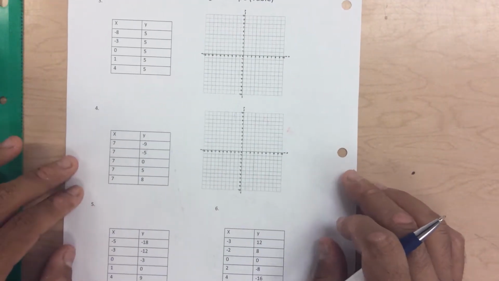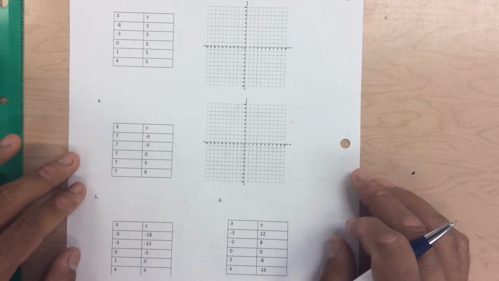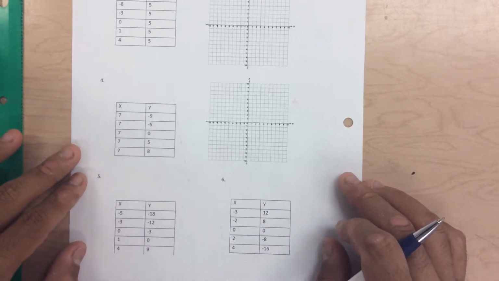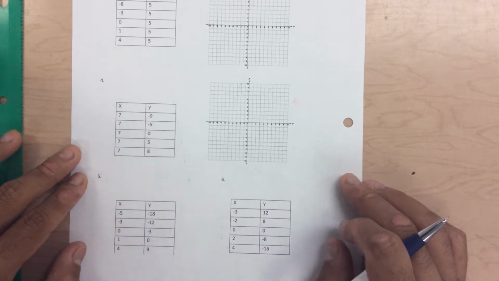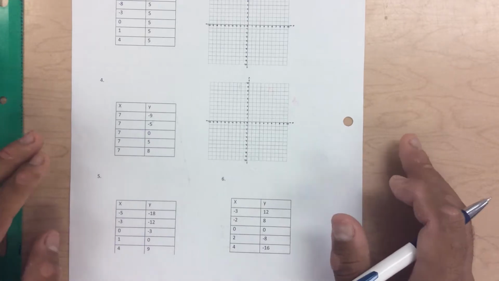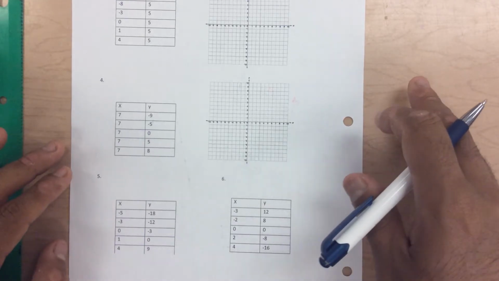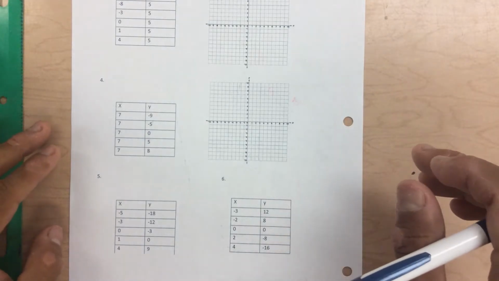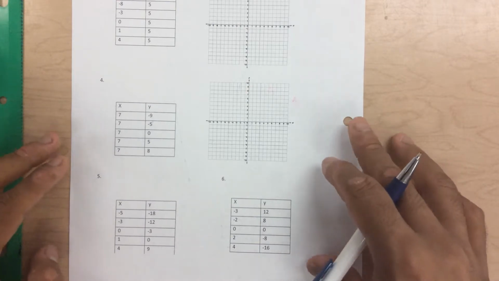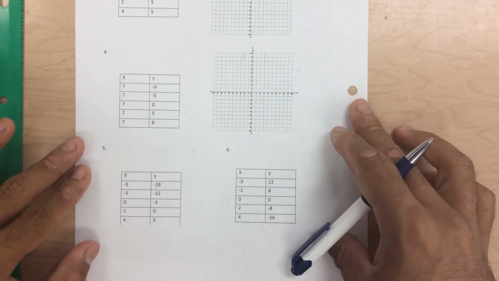Okay? Let's flip to the back. Now, I'm not going to do 3 or 4. You may do that on your own. You can graph them as well so you can check your work. But if you have any questions on number 3 or number 4, please do not hesitate to ask me. But we're going to move on to number 5 and number 6.